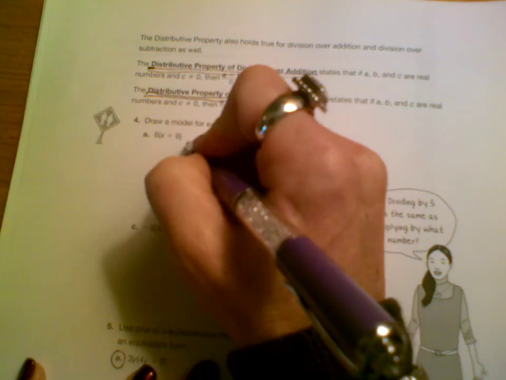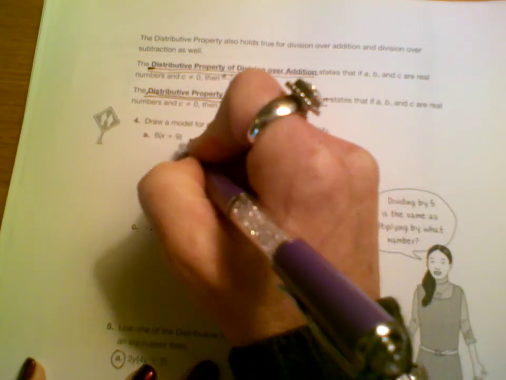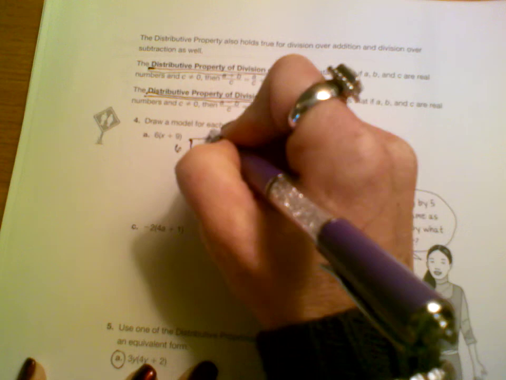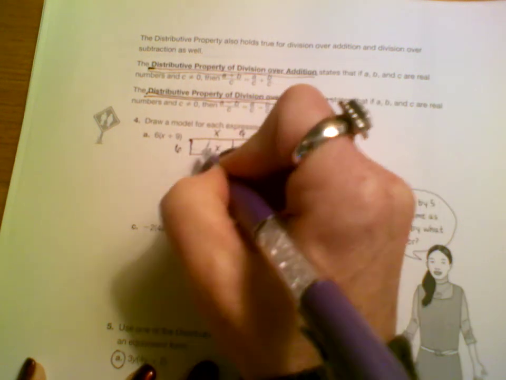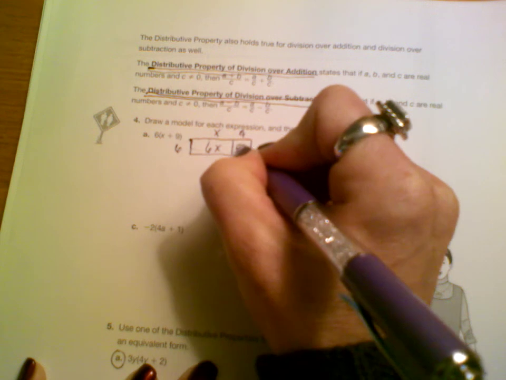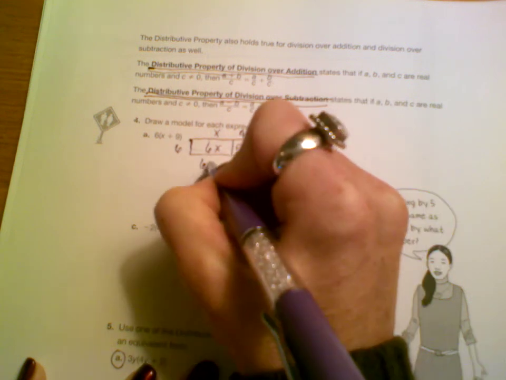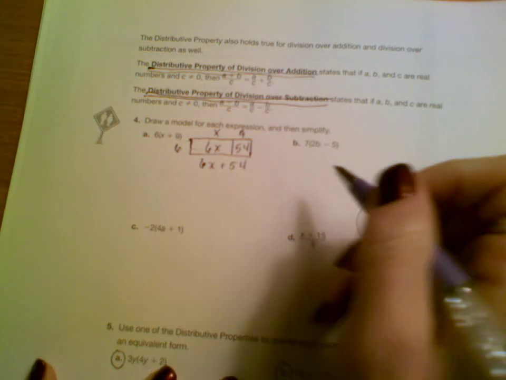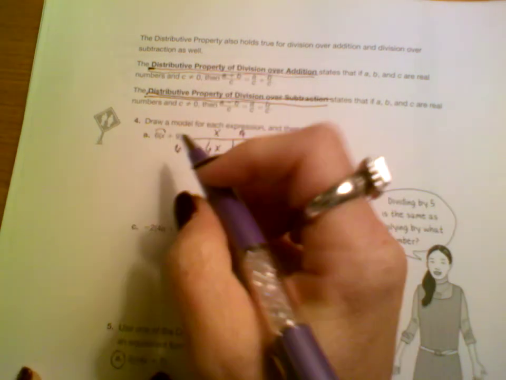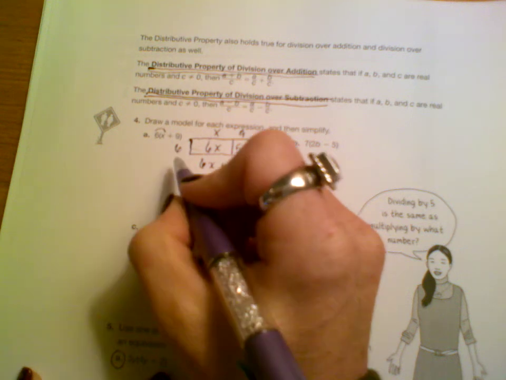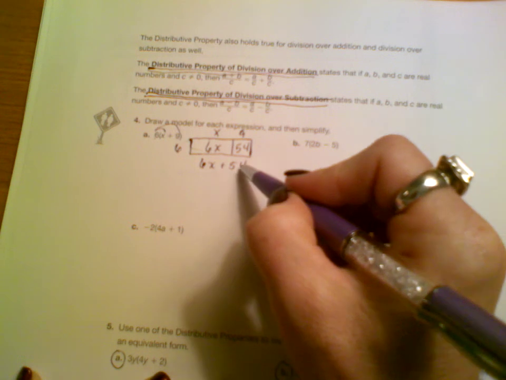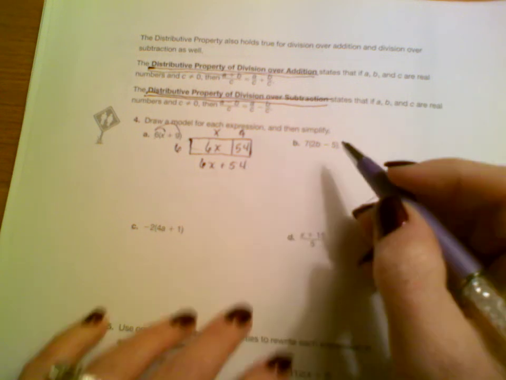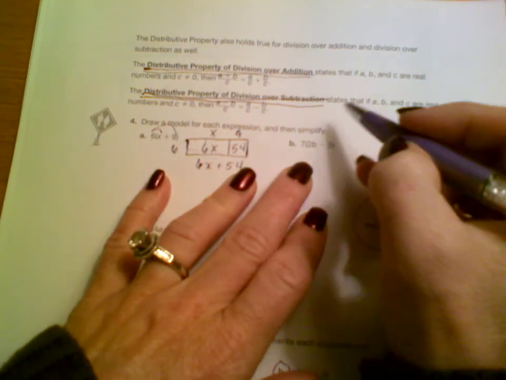So let's look at this. I could draw my model and say 6 times (x plus 9). 6 times x is 6x. 6 times 9 is 54. So I get 6x plus 54. Shortcut here would be to just take 6 times x, which is 6x, 6 times 9, 54. So I'm going to see if I can take this to the shortcut right away.